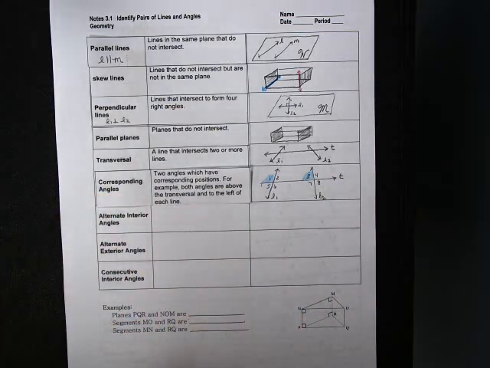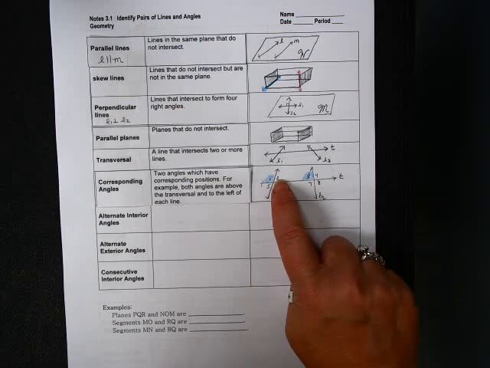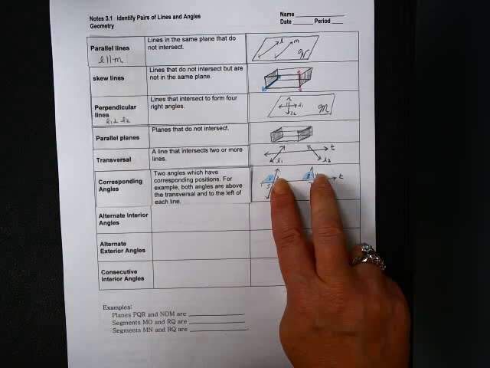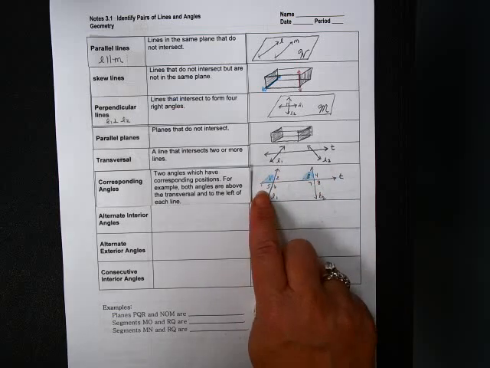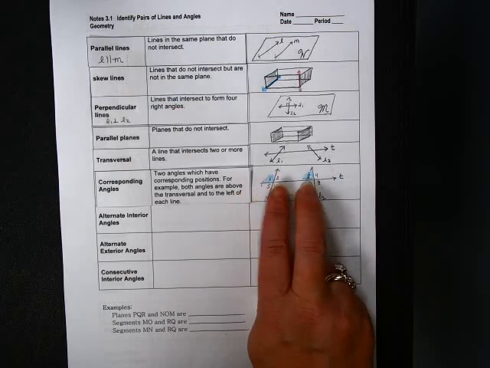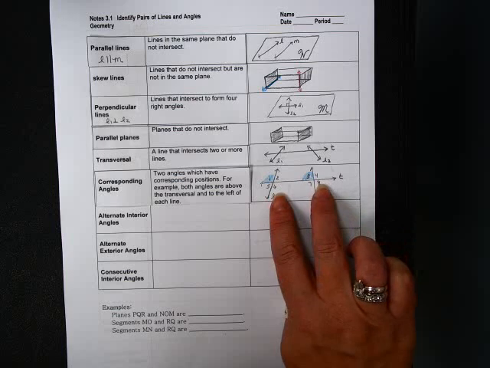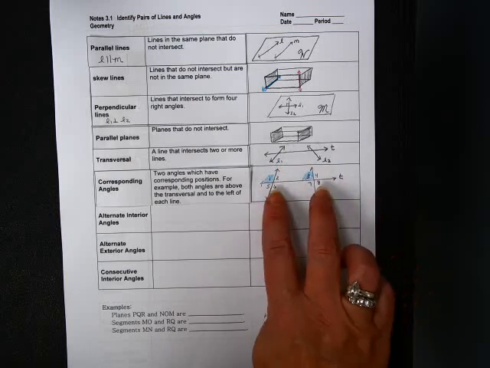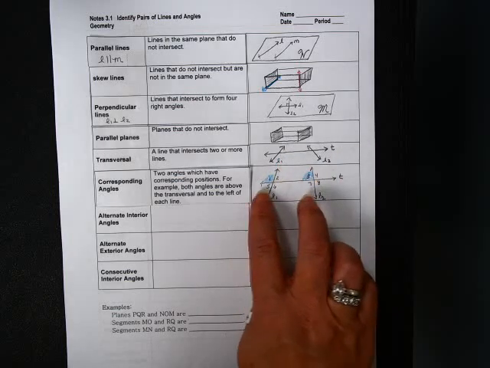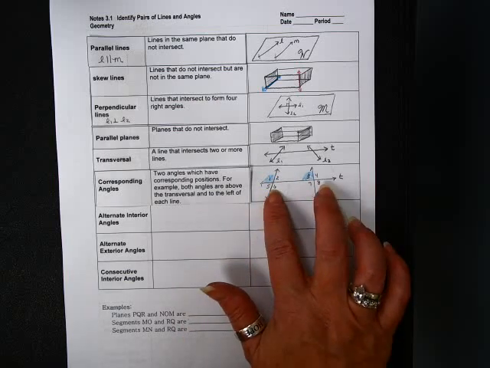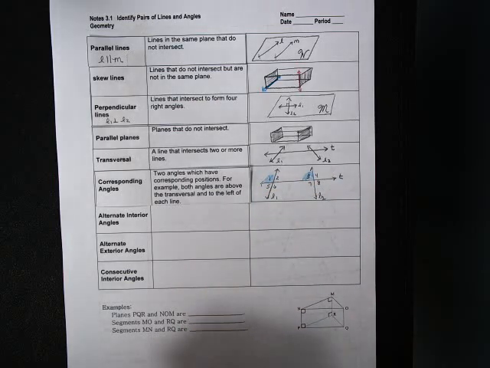I'm sure you can find a couple more. So here, this is above the line and to the right, so 2 and 4 correspond. 5 and 7 are both below and to the left, and then 6 and 8 are below and to the right. So 2 and 4 are corresponding angles, 5 and 7 are corresponding, and 6 and 8 are corresponding.